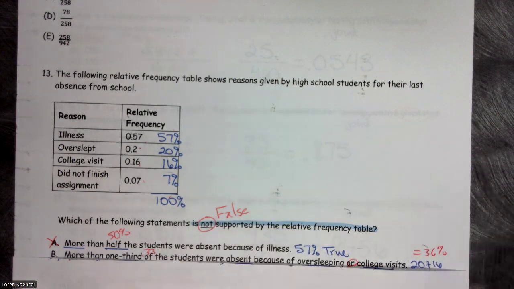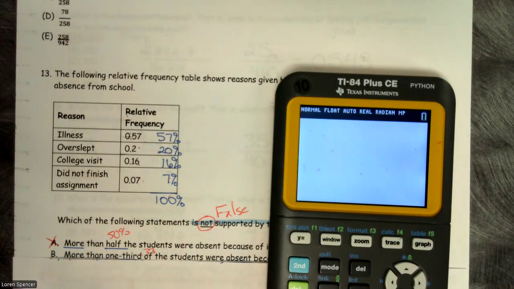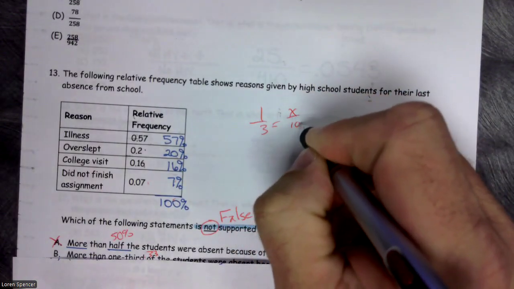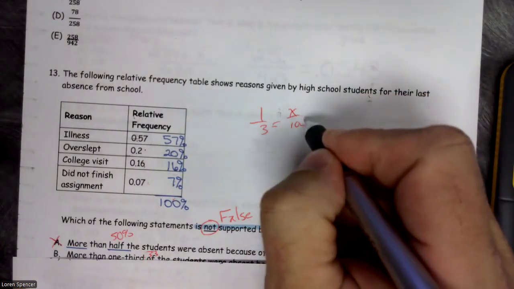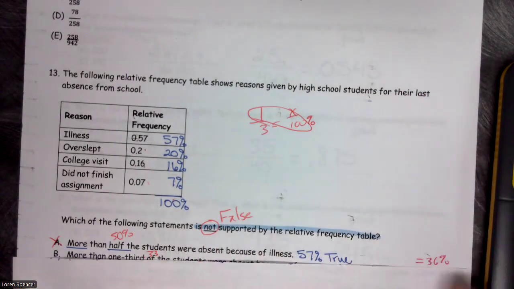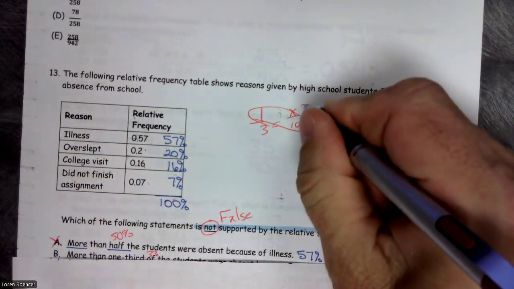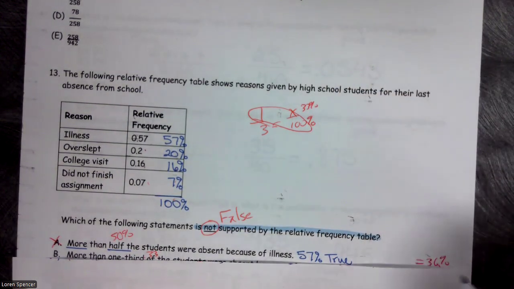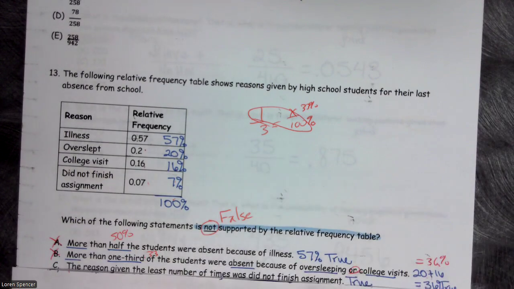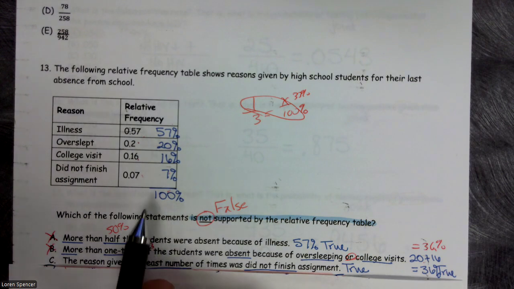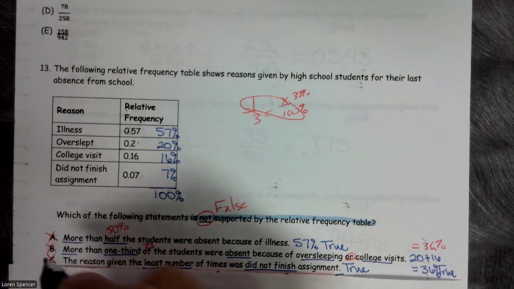1/3 is 33%. And if you're not sure, you can take your calculator and go 1/3 equals X over 100, because this is 100%. And 1 times 100 divided by 3 is 33%. And we just found 36, so that's more. So that's true. The reason given the least number of times was did not finish an assignment. That was given 7%, so yes, that's definitely the least amount.